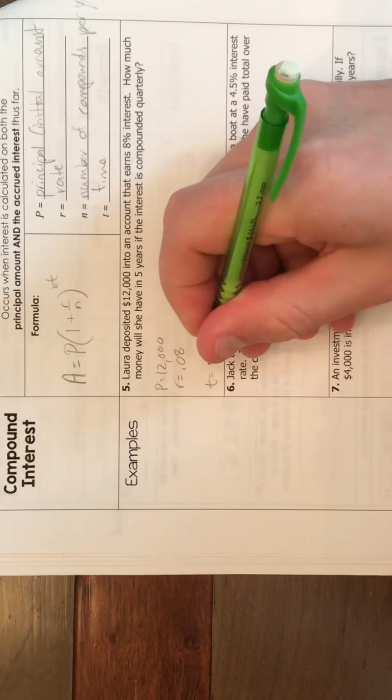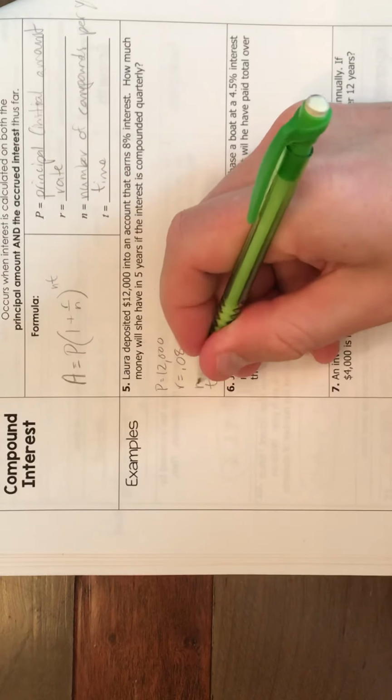R value is pretty easy as well. Remember, it has to be written as a decimal. So instead of 8%, I'm going to do 0.08. Our T value is also pretty easy. It just gave it to us, 5 years. And we have to think a little bit. You got to look for key words here. In this problem, it says compounded quarterly. Quarterly means 4 times, right? There's 4 quarters in a basketball game, and so quarterly is 4.